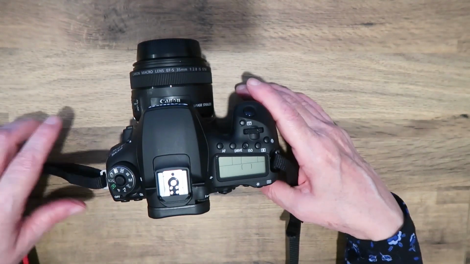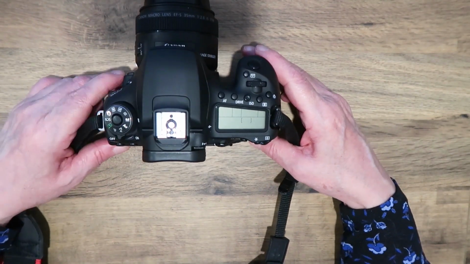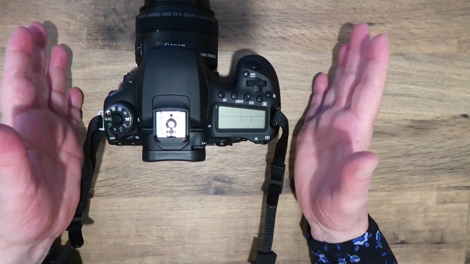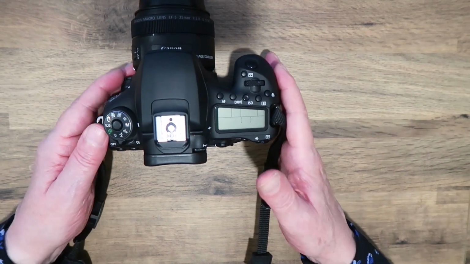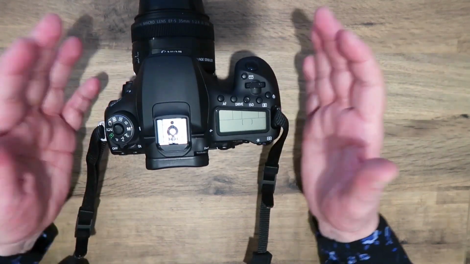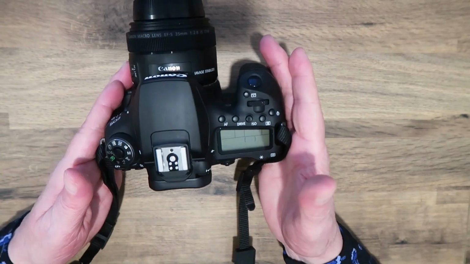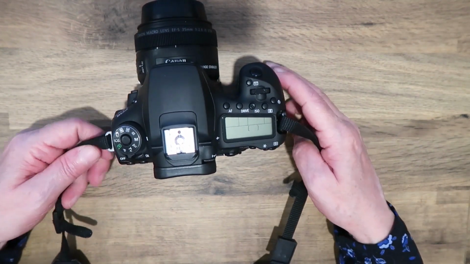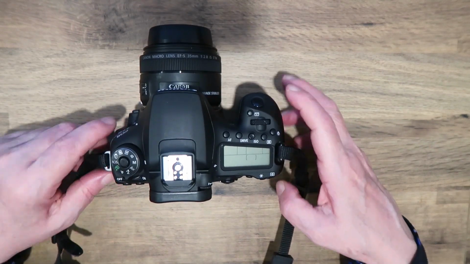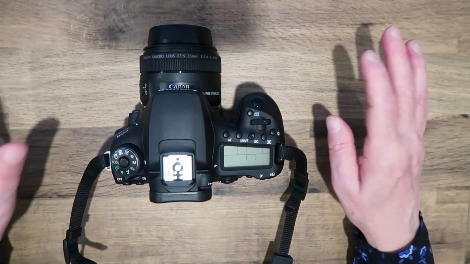So I've shown you all of the buttons, all of the ports, where the battery goes, the SD card, the lens. I've shown you the front of the camera, the back of the camera, the top of the camera, underneath the camera. It has been a long video because there's been so much to tell you.